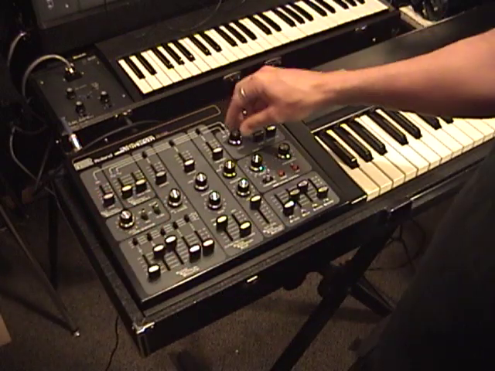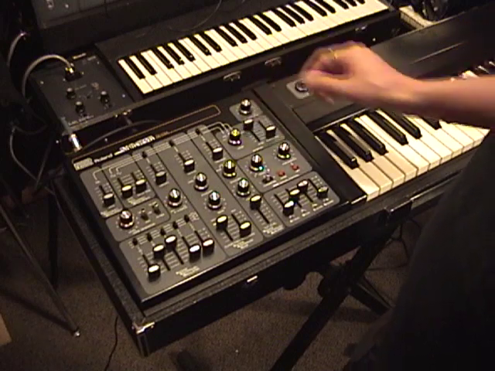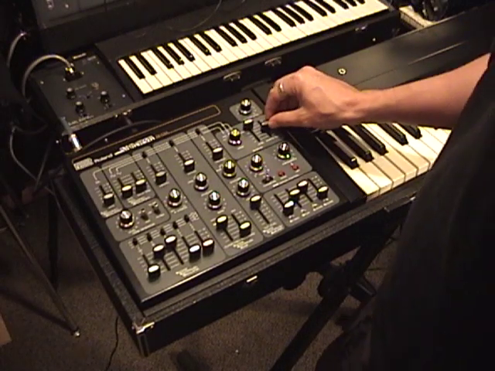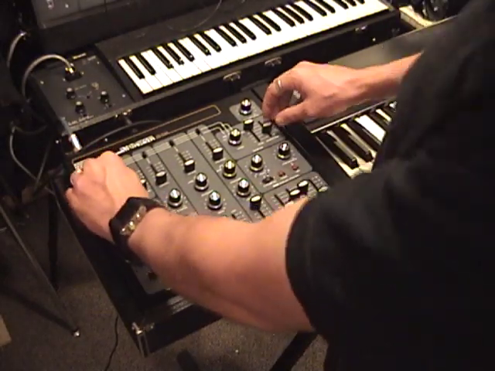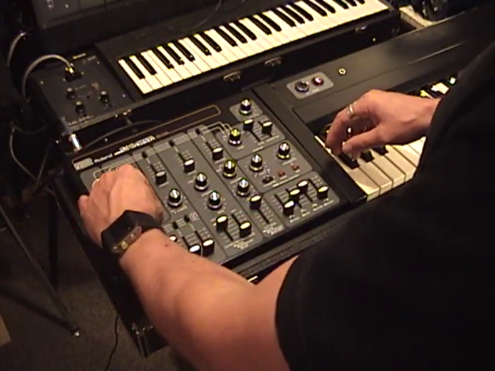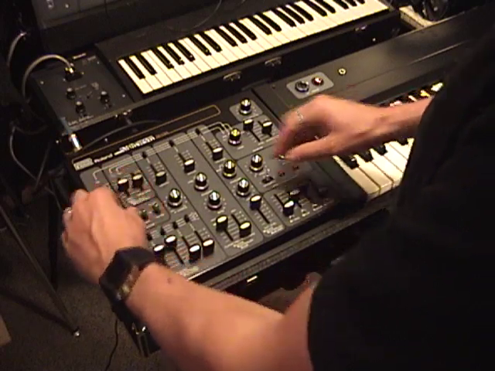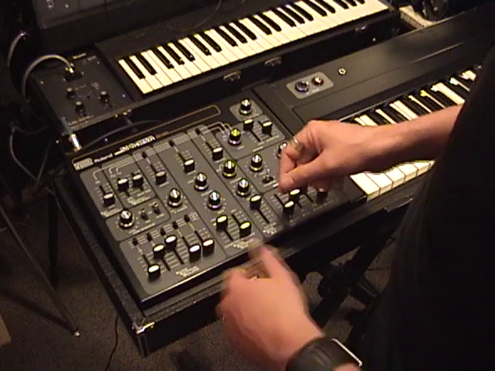And then we have the good old-fashioned random or standard sample and hold noise. The LFO has no effect on that. And once you've got this thing going, of course, you can start playing with the other stuff.